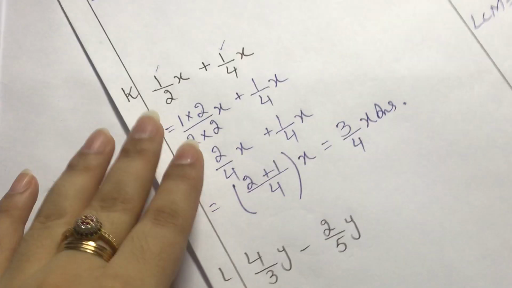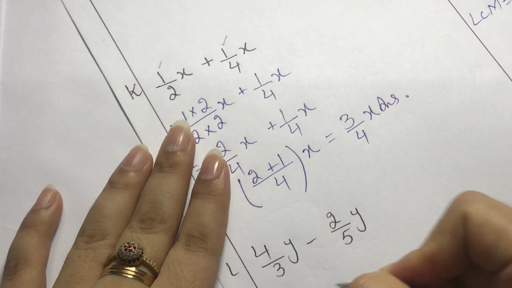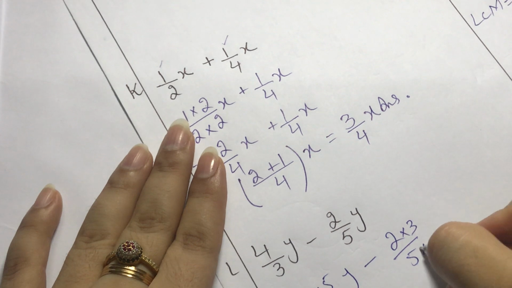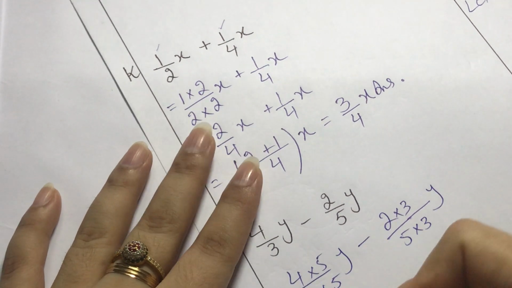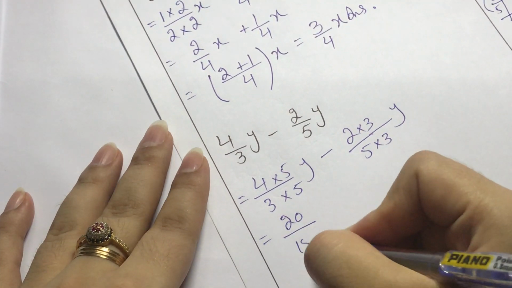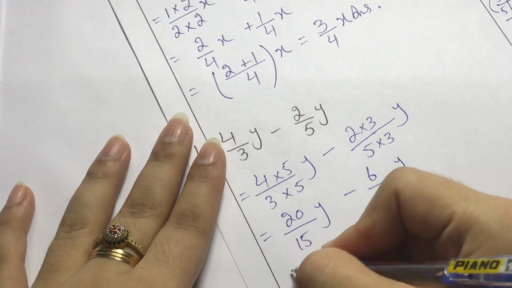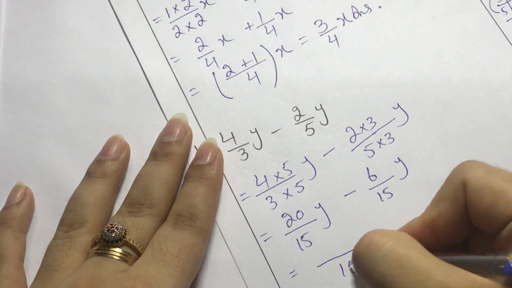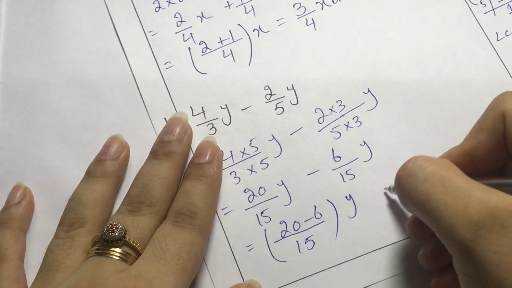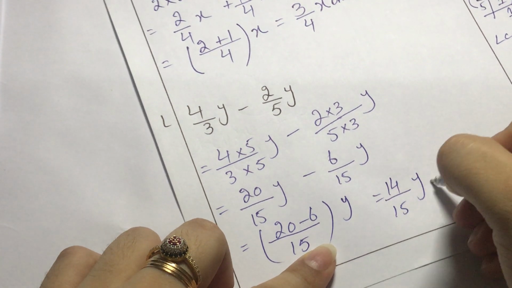3 5s are 15. So we will multiply our first fraction with 5 and our second fraction with 3. So 4 5s are 20 over 5 3s are 15y, minus 2 3s are 6 over 5 3s are 15y. Now write your denominator one time, combine your numerators, keep your variable. 20 minus 6 is 14 over 15y.